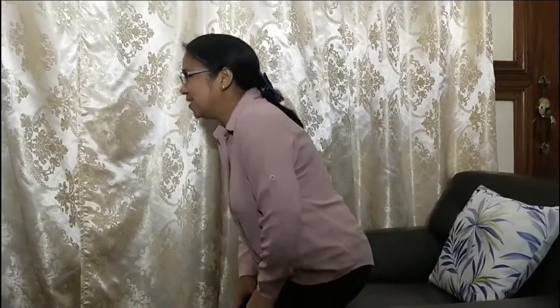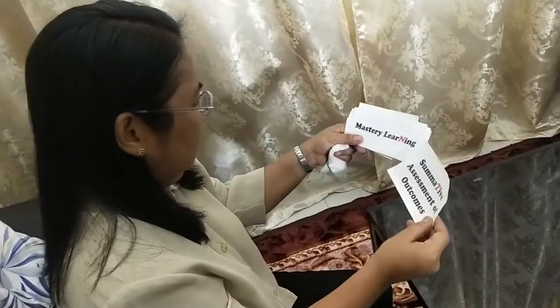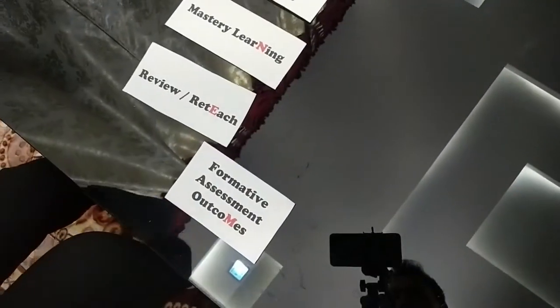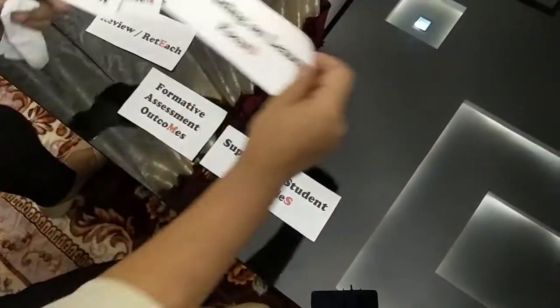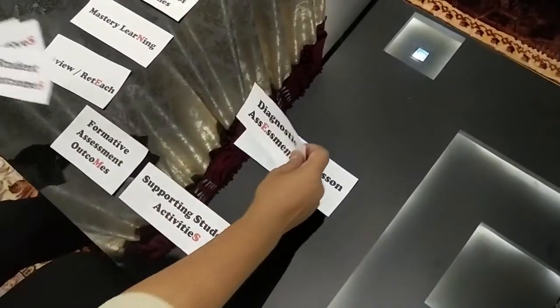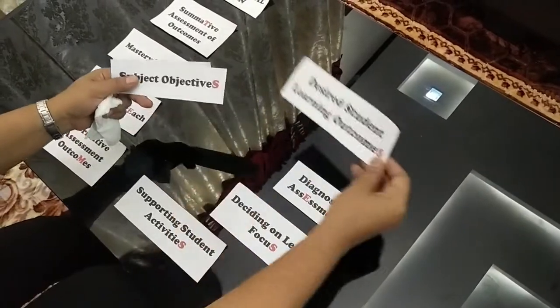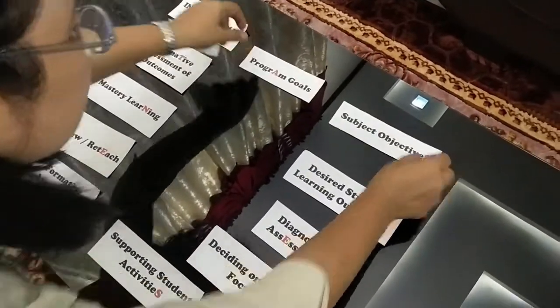Maybe, while you are taking a look at the cards, can I be excused for a while? Okay, excuse me. She said I have to understand it by heart. So this one is the institutional mission. I'm really puzzled with these letters: institutional mission, summary, assessment of outcomes, the review and reteach, the formative assessment outcomes, supporting student activities, deciding on lesson focus, diagnostic assessments. Look at this one. Besides student learning outcomes, the program goals and subject objectives.